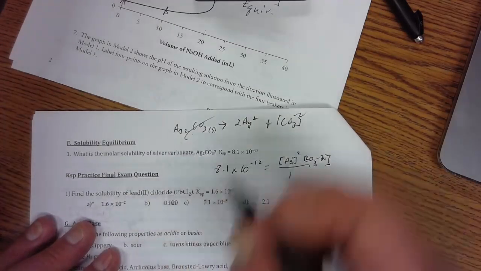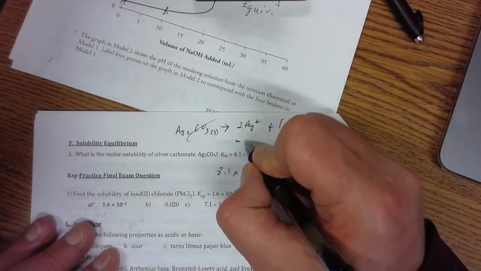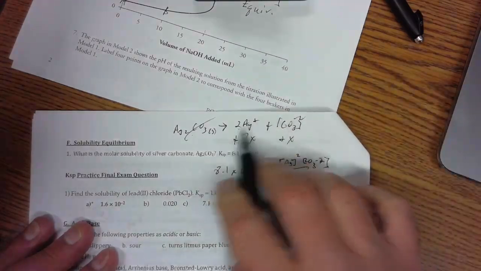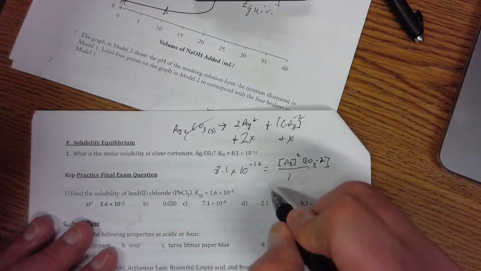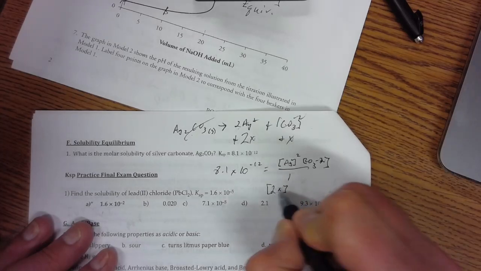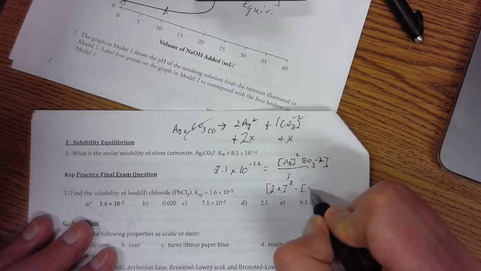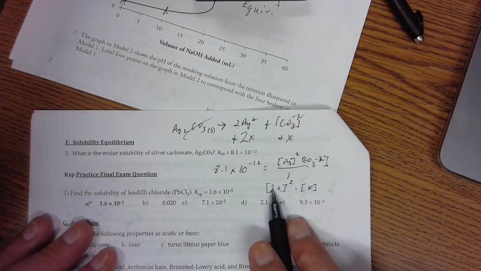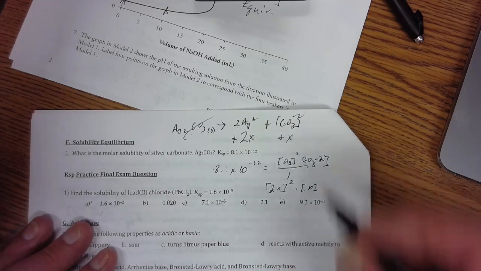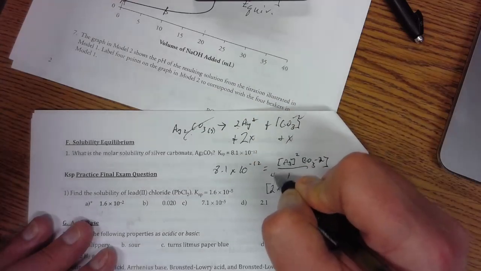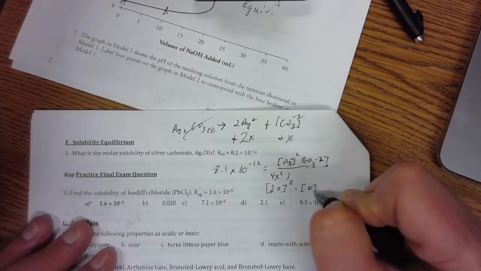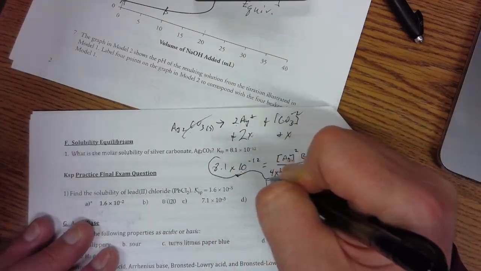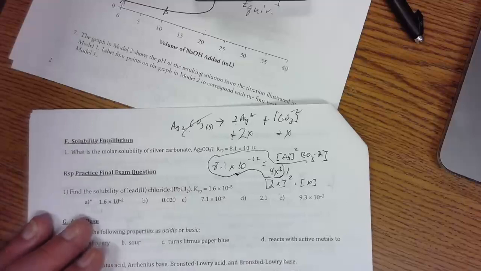And here's the deal. This is going to be plus 2x, and this is going to be plus x. They were 0 to start with. So that means that we're going to put 2x into the square times x for this one. So what is 2x squared times x? Well, that's 2 squared times x squared, which is 4x squared times x is going to be 4x cubed. So this is going to be our final formula for that.